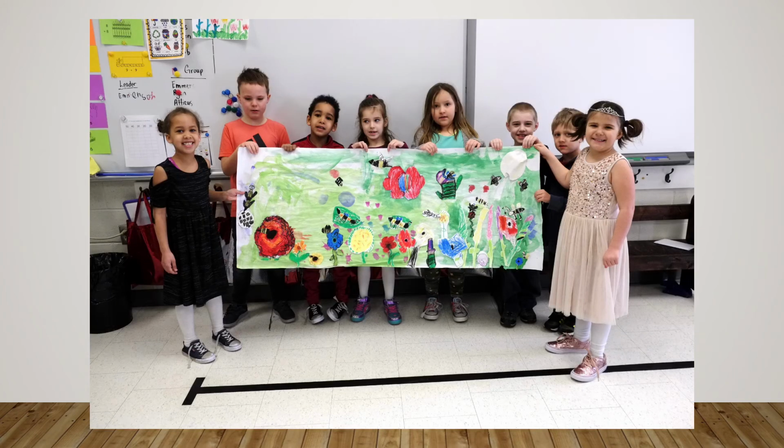And here is a grade 1 class displaying their bee garden. And I love it. I love that the little girl on the right is wearing her sparkles and her shiny shoes and her tiara to class, and it gives me something to strive for, to be able to pull off an outfit like that. I think it's fabulous.